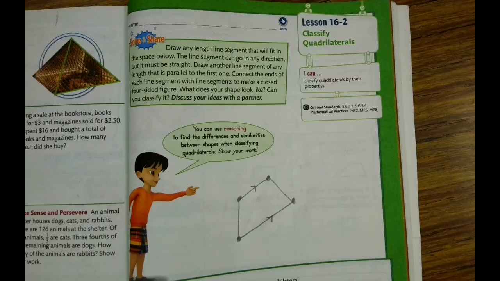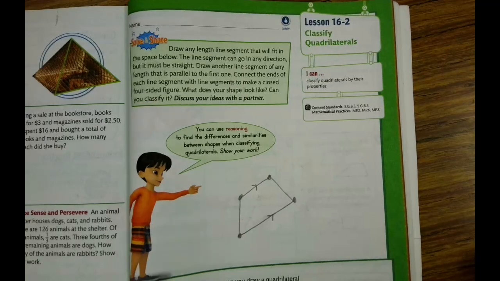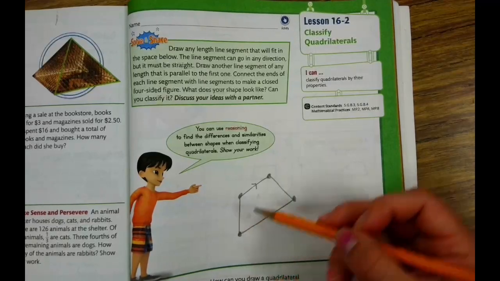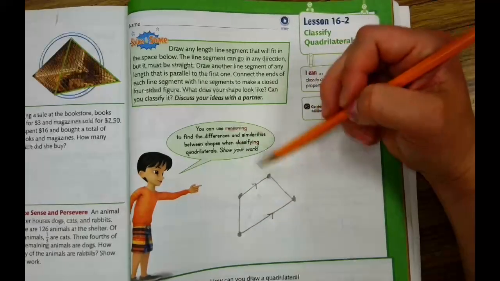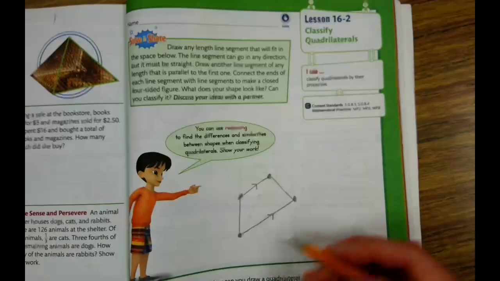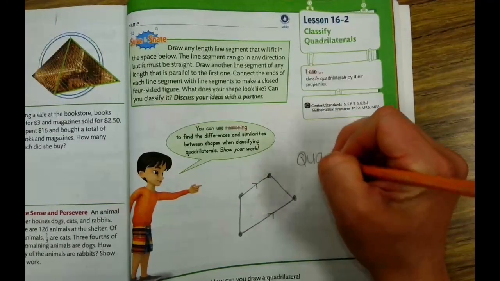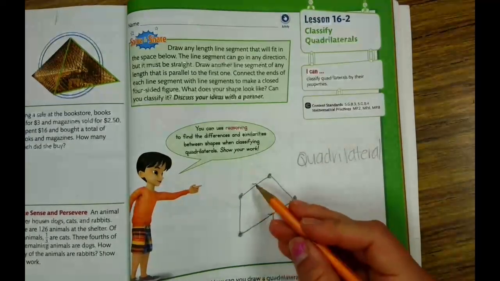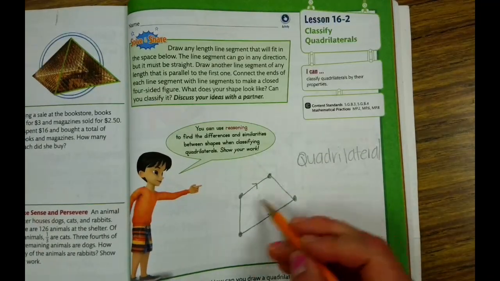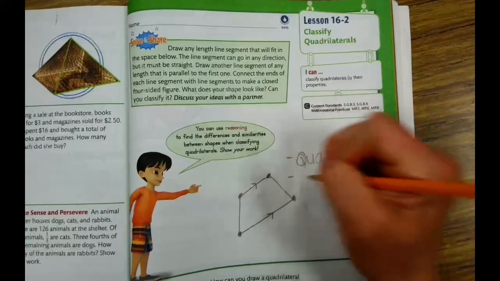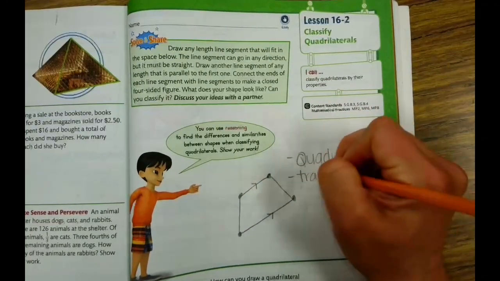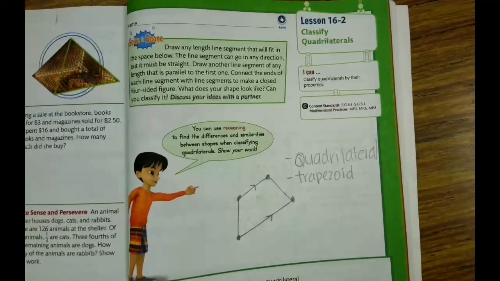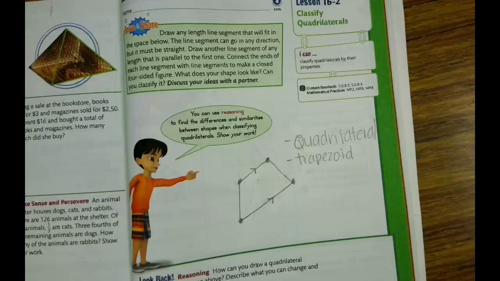And now it says, what does your shape look like? Can you classify it? Discuss your ideas with a partner. So I'm your partner right now. I have two sides that are parallel. These sides are not parallel, okay? If they continue on, they're eventually going to meet. So they're not parallel, but I do have a four-sided shape. So this is a quadrilateral. And since there's only one set of parallel sides, and it's four-sided, that's the definition of a trapezoid. I always say, poor Tommy trapezoid only has one set of parallel sides. He's the only one in his quadrilateral family that only has one set of parallel sides.